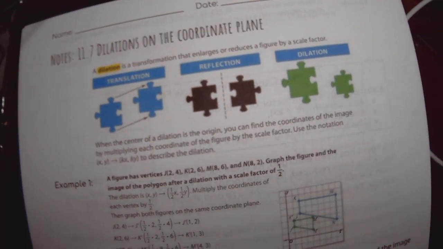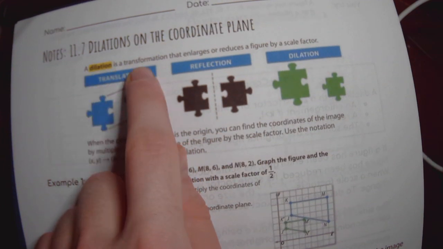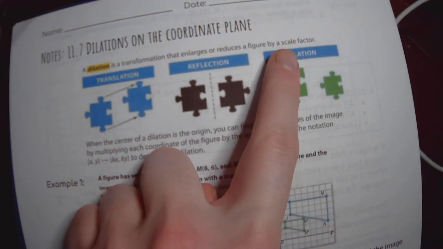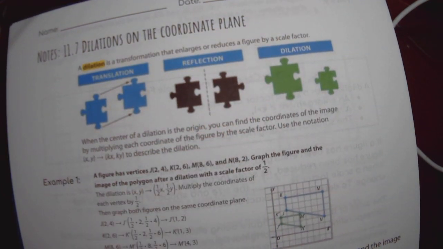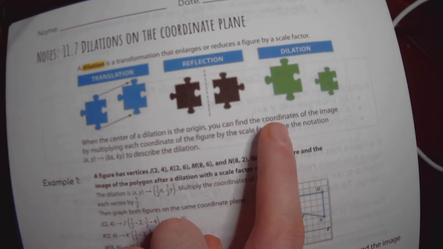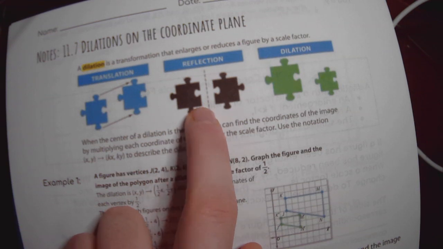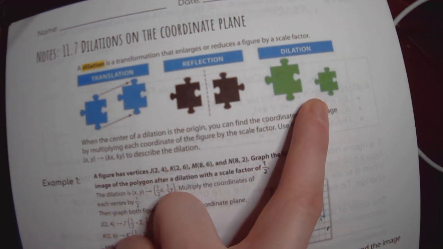All right. So, a dilation is a transformation that enlarges or reduces a figure by a scale factor. Okay, we've talked about a scale factor before. A scale factor you always multiply by, and it can either make something bigger or smaller. Translations, reflections, and rotations don't change the size. But dilations do. Went from a big piece to a smaller piece.